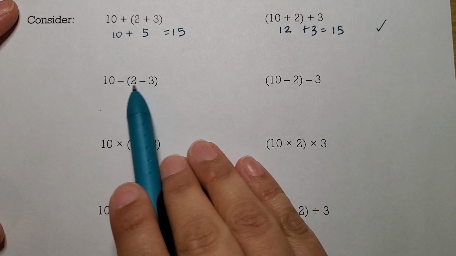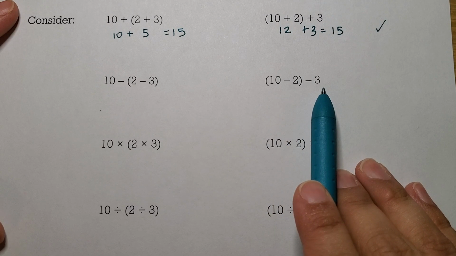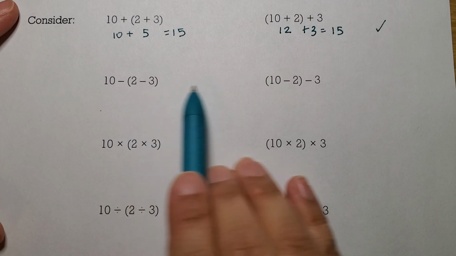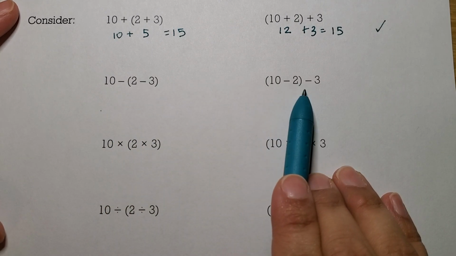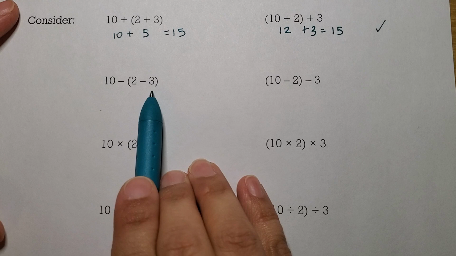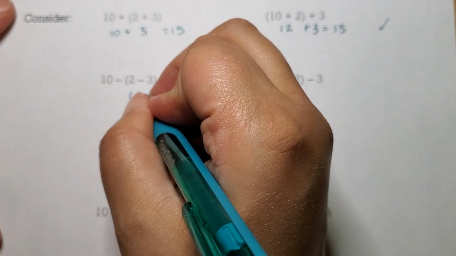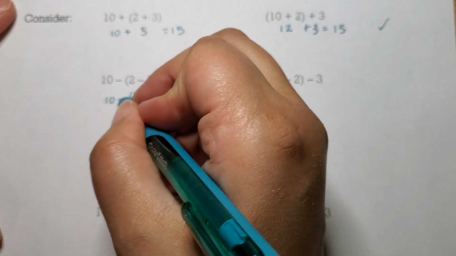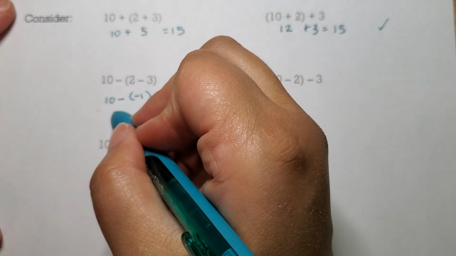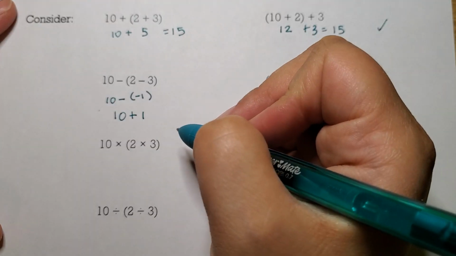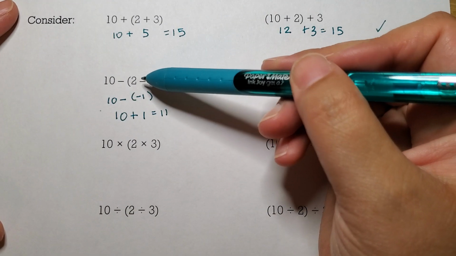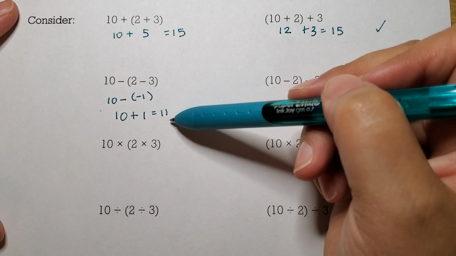So here we have 10, 2, and 3, same situation, but we've changed the groups. On the left-hand side, the 2 and the 3 are being grouped, and on the right-hand side, the 10 minus 2. So let's follow our order of operations and see if we get something different. 2 minus 3 is a negative 1. I'll bring down my 10 minus. 10 minus negative 1, if I do my keep, change, becomes 10 plus a positive 1, which is 11. So 10 minus the quantity 2 minus 3 is going to give us 11.